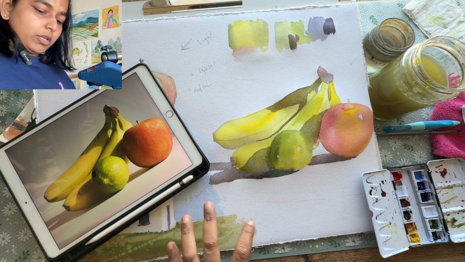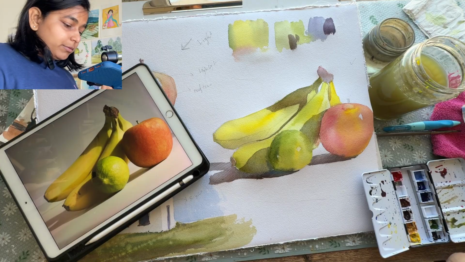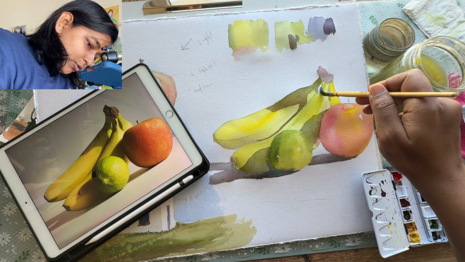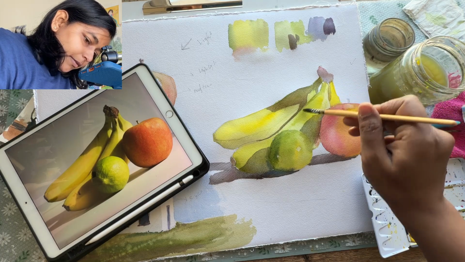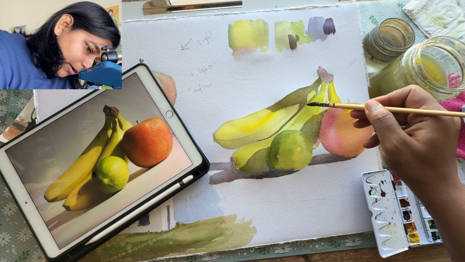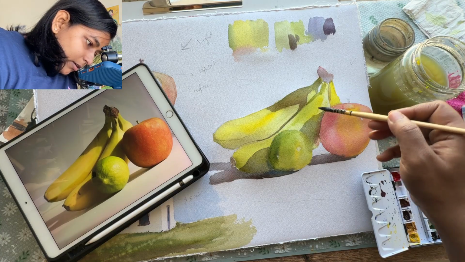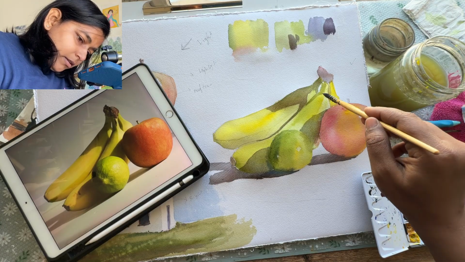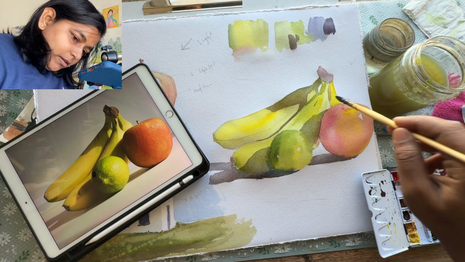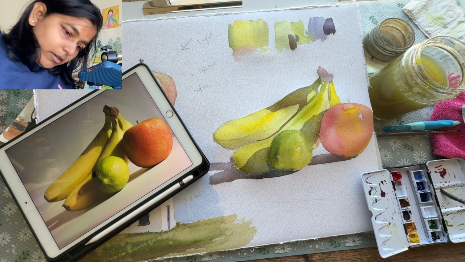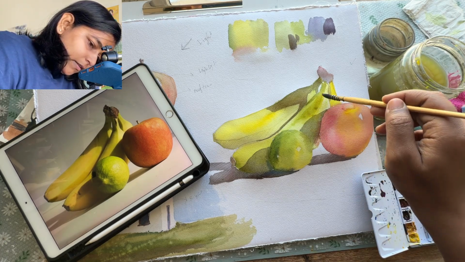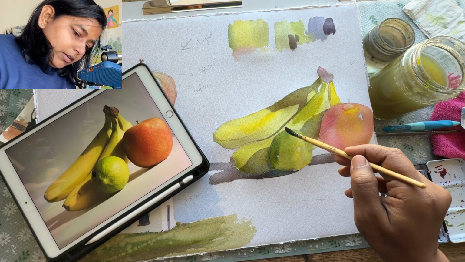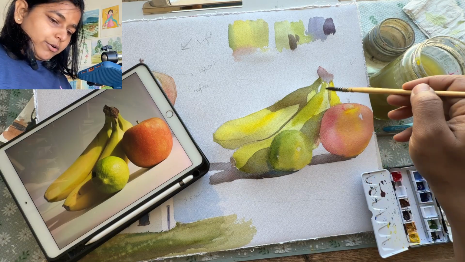It is almost done. Now we are going to the stage where we need to show the darkest part of the painting. So I think here I will have this line, then at a later stage I will add a darker shadow there.